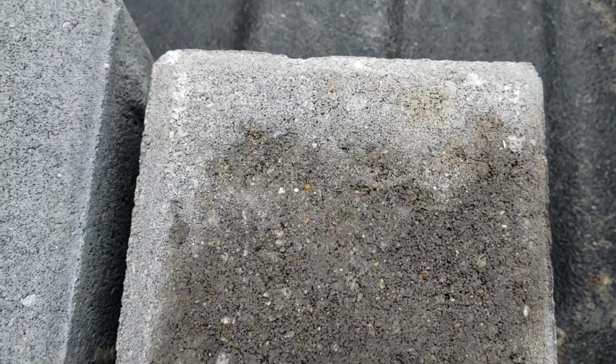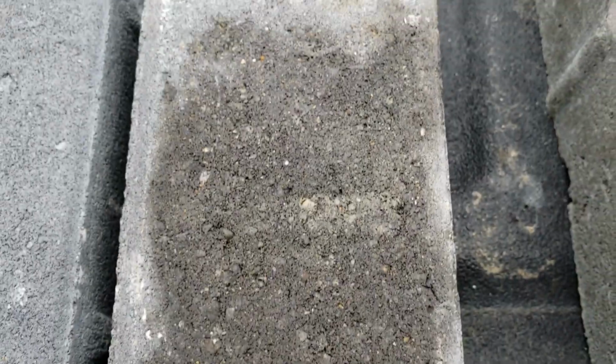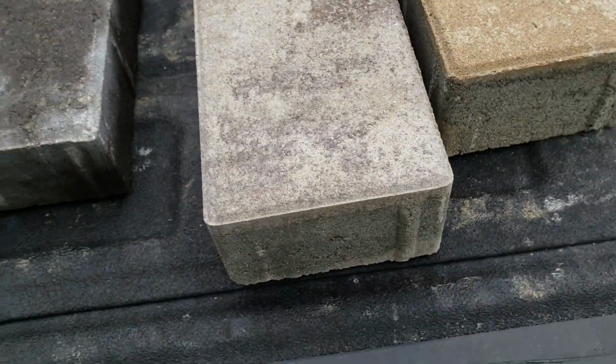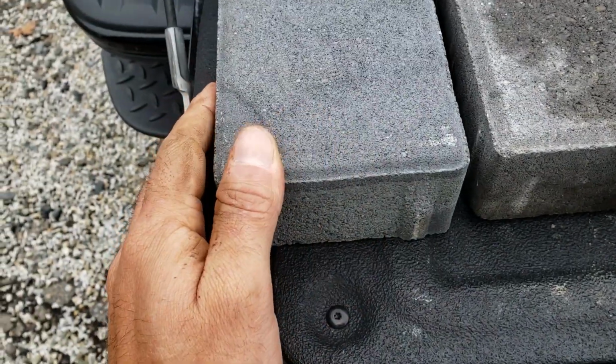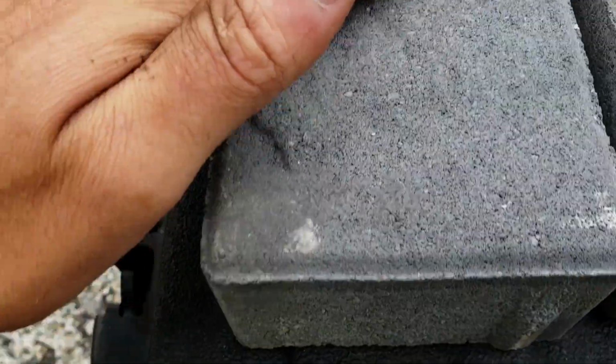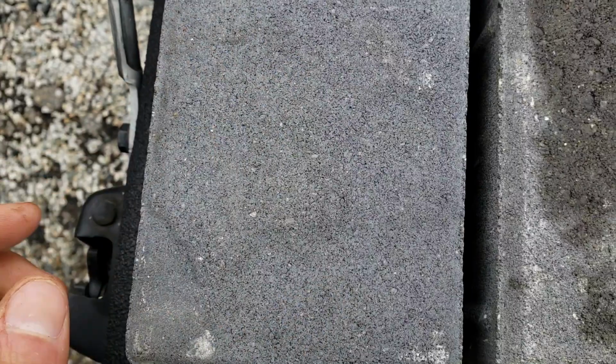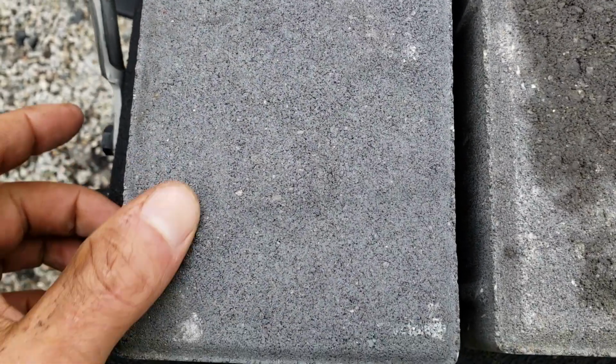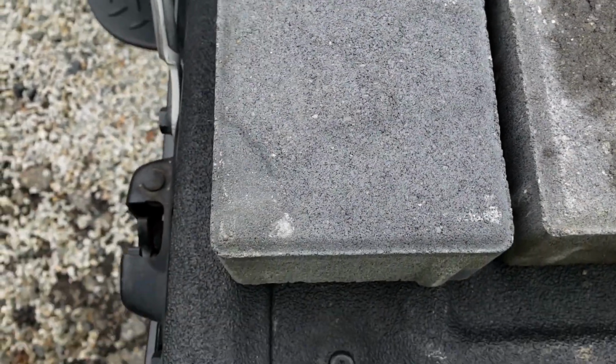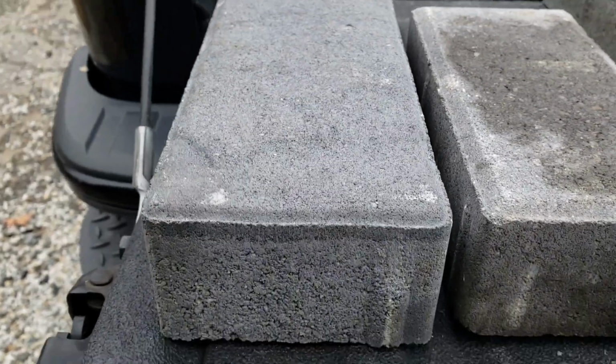So basically over time, as this wears, you're going to start to see that aggregate even more. Now what most of the manufacturers have gone to is doing a face mix. You can see these are almost the same products. If I put them side by side, you can see the one on the left doesn't have even close to as much large aggregate showing, and as time goes on and this material wears, you also will not see it.